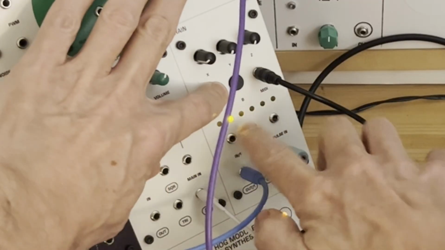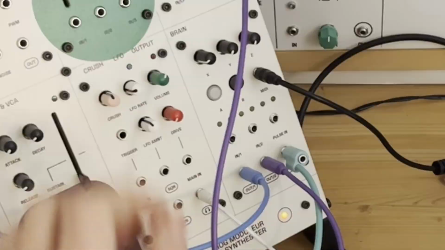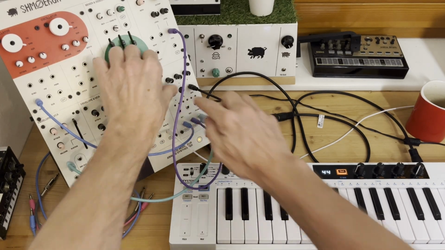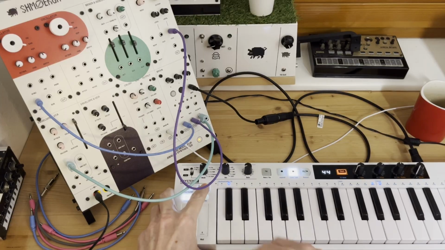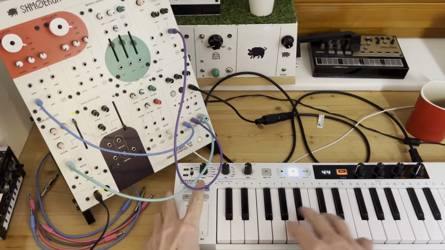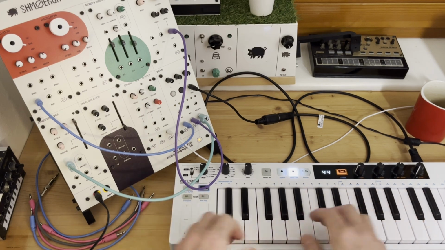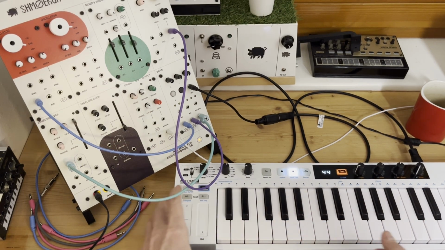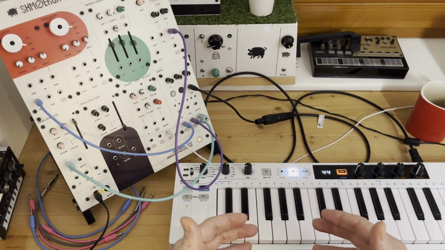If I go here, then the brain is going to listen to MIDI signals coming from channel 2. So I have to change to channel 2, and then I can play my keyboard. If I change back to channel 1 and I play the keyboard, you can see that the MIDI signal is not received.